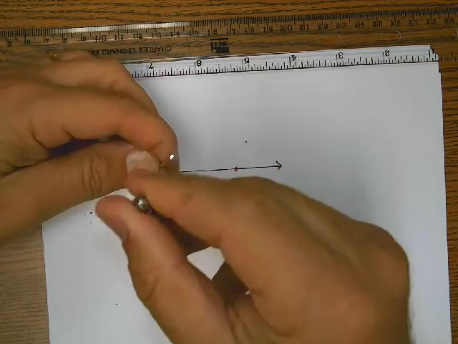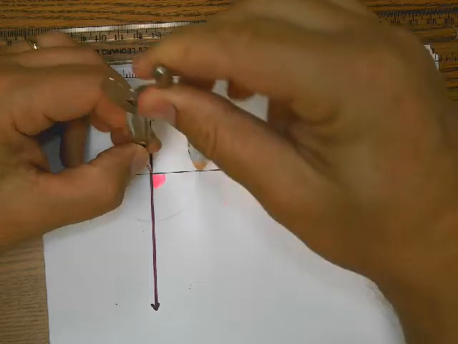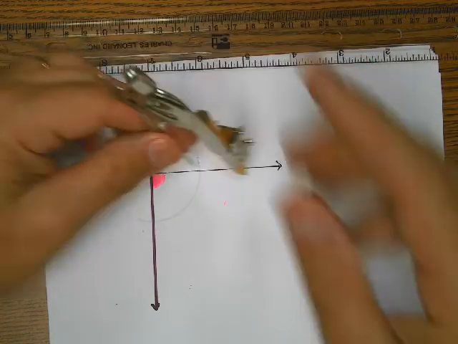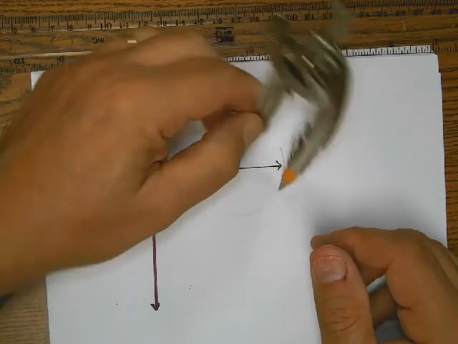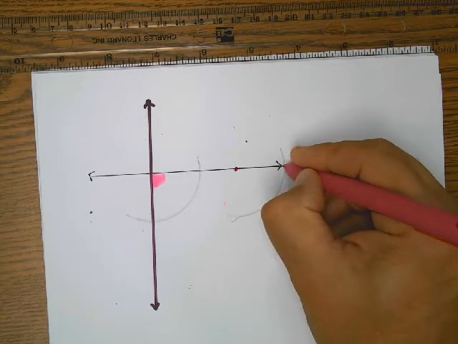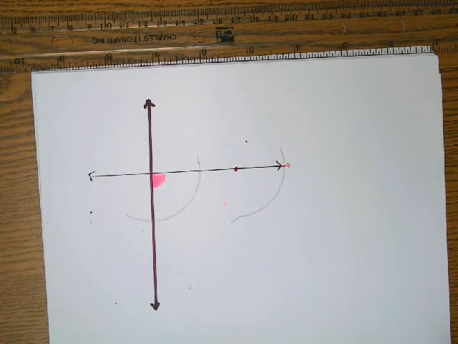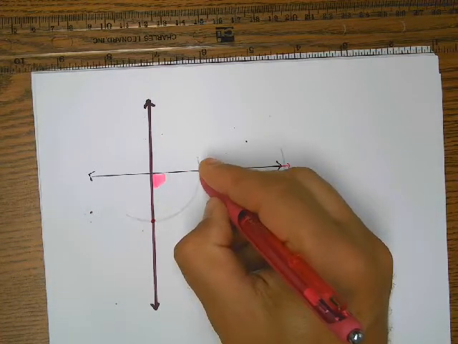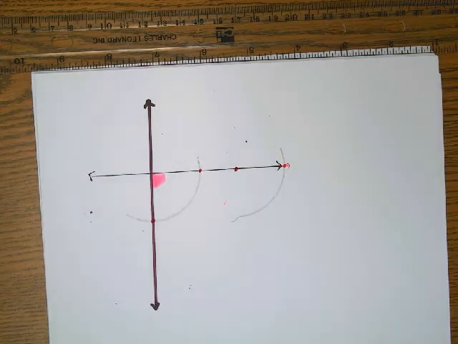Any width of arc. I think sometimes bigger is a little easier with the compass. Any width of arc there. Extend mine just a little bit. And then I like to highlight the points, just for an old man's eyes. I think it makes it a little easier to see.